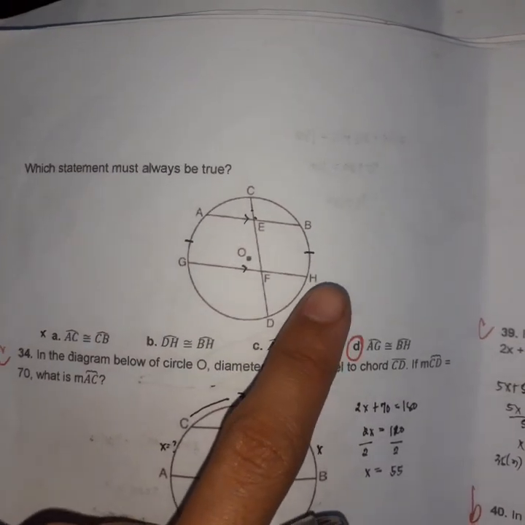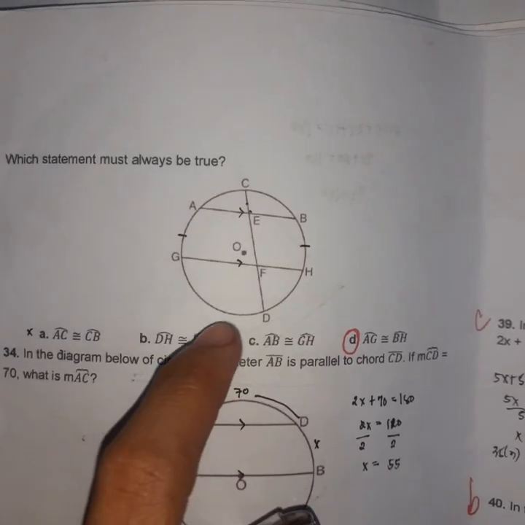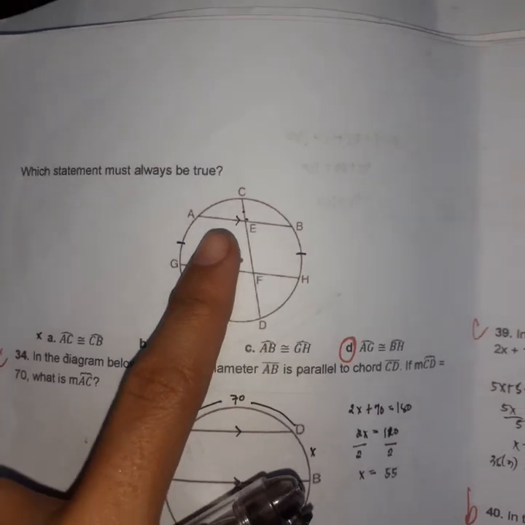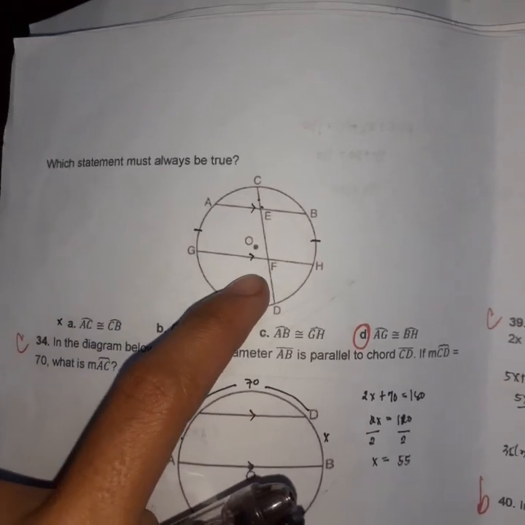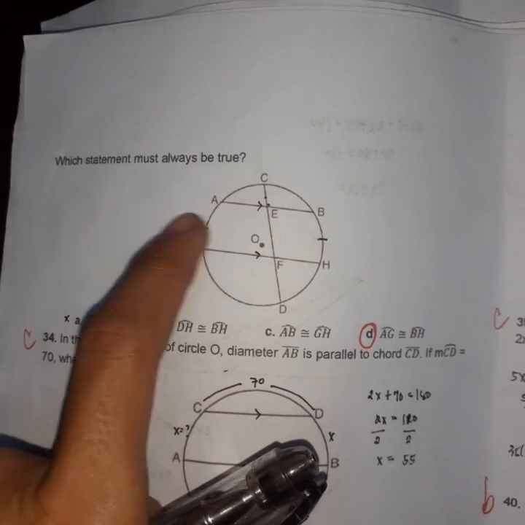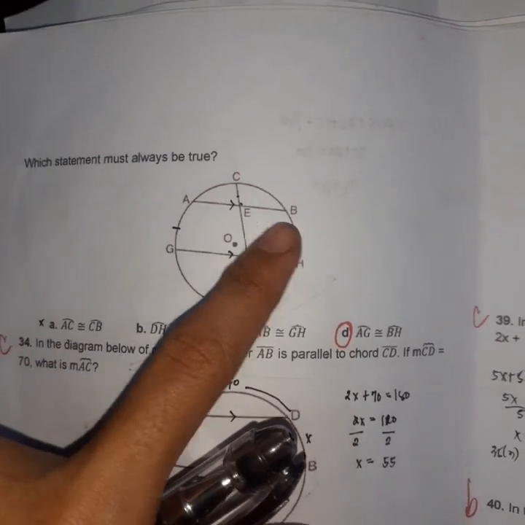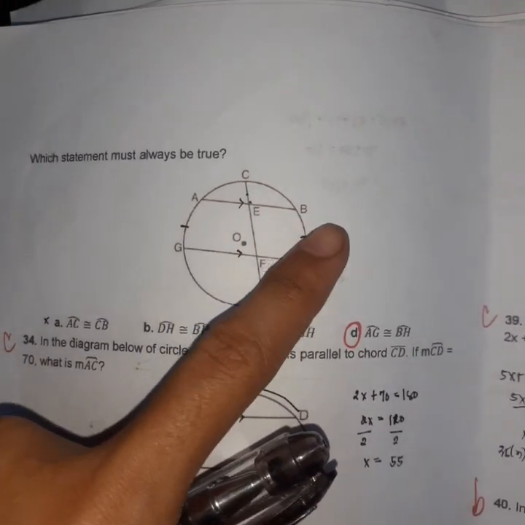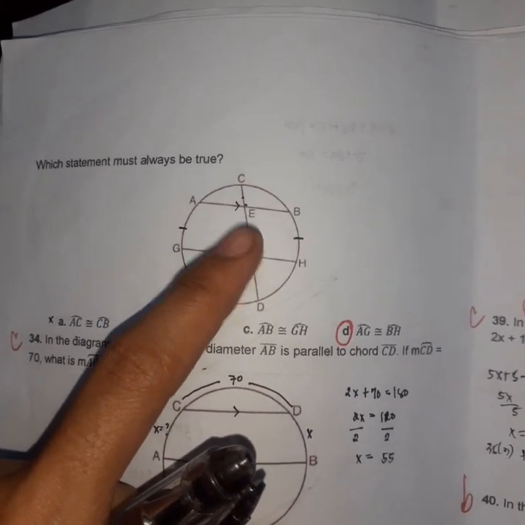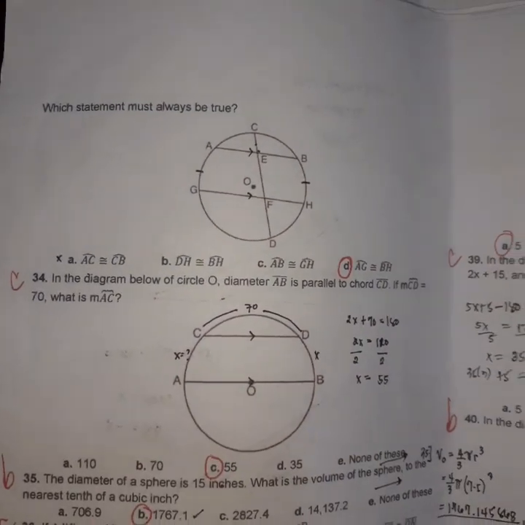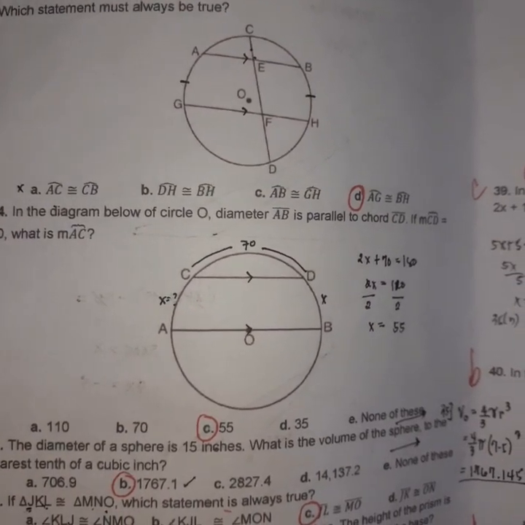Arc DH is equal to arc BH. These angles here are still supplementary, so these are not equal. This is false. Arc AB and GH are not equal. These are false because only diameters are congruent. Letter D, arc AG is congruent to arc BH. This angle and this angle are alternate interior angles, which is very true in parallel lines. Letter D.